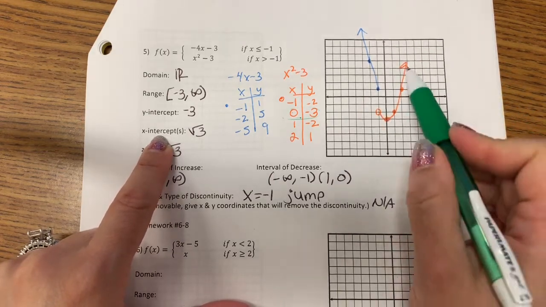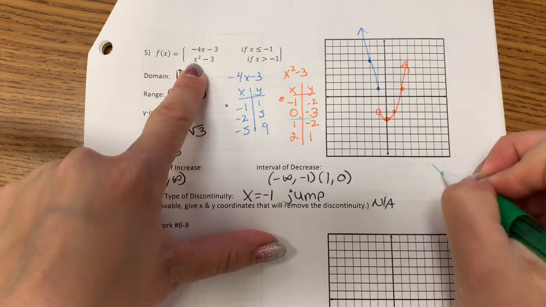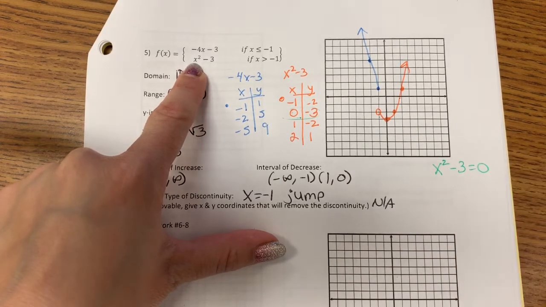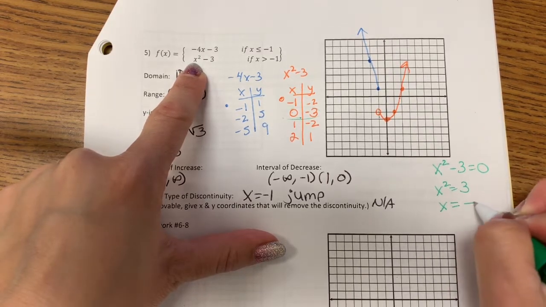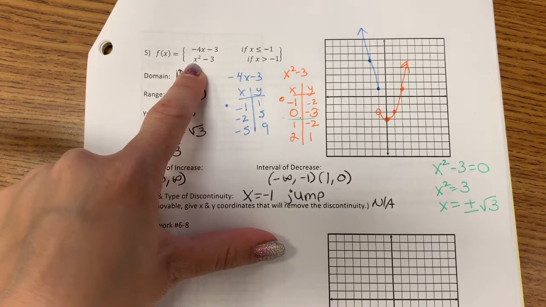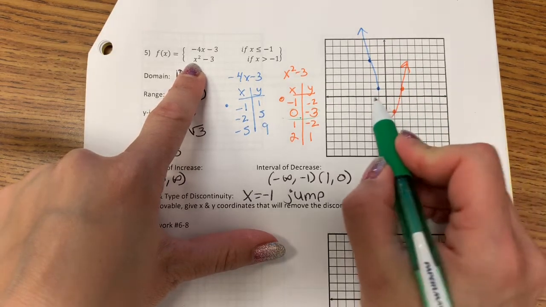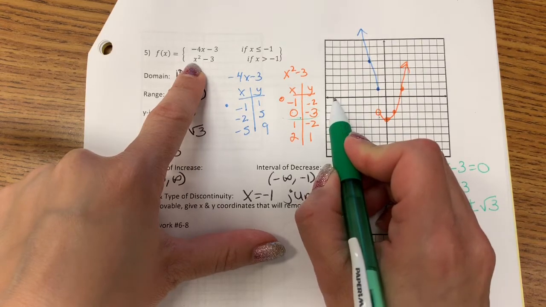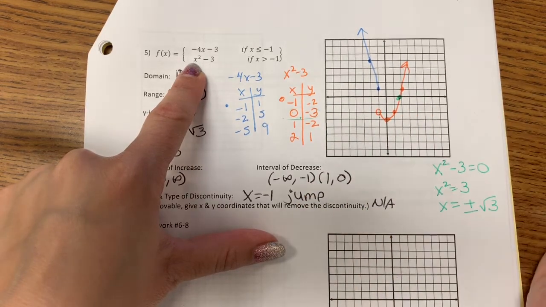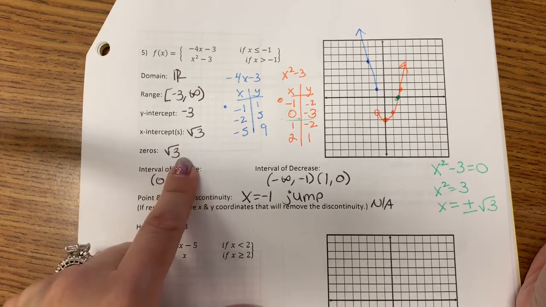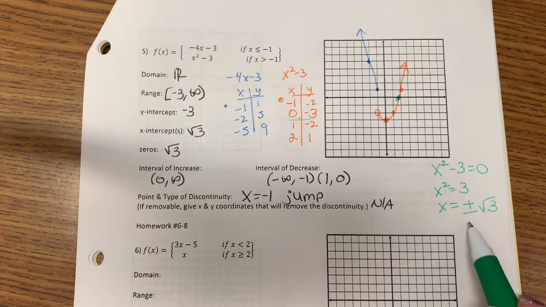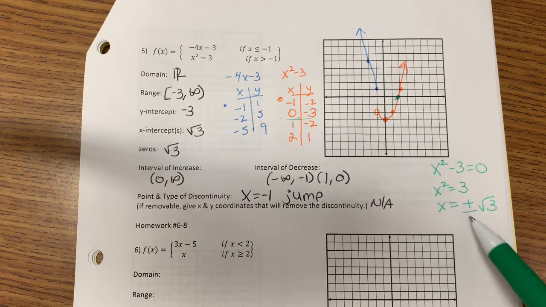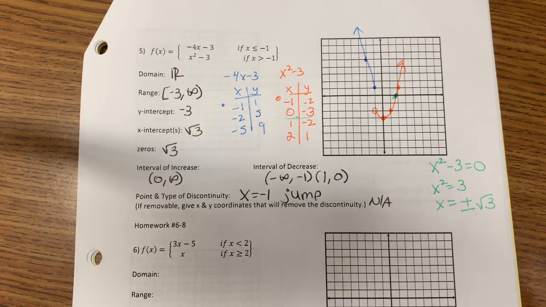So speaking of no calculator, let's find our x-intercepts. We see that it's the quadratic piece that crosses the x-axis. So where does x squared minus 3 equal 0? We're going to add 3. And when you square root both sides, it's plus or minus root 3 as a solution. However, we know that there's no negative x value for the x-intercept. It's only over here. So that's why we take the positive root 3 as our 0. But you can't forget this plus or minus when you're solving. That's a very important process concept. When you're solving a quadratic and you square root both sides, you need the plus or minus.